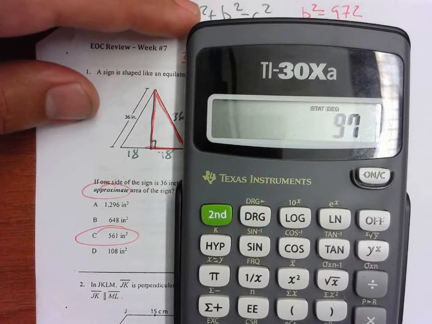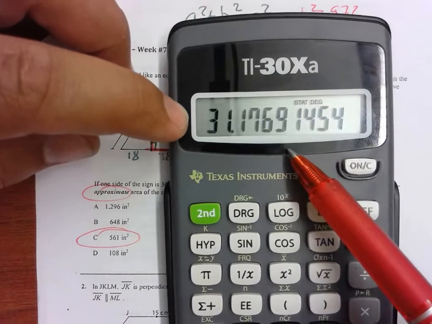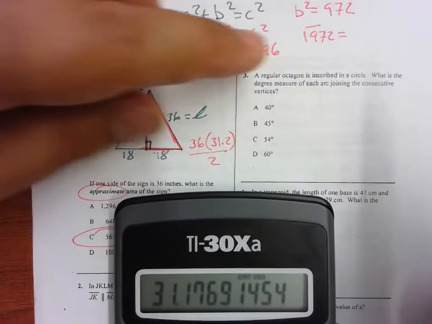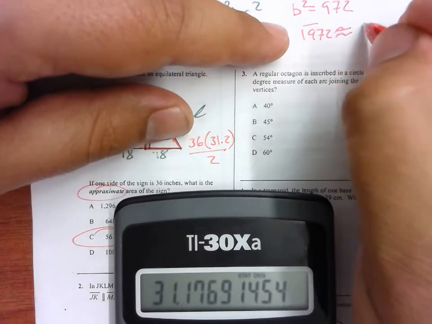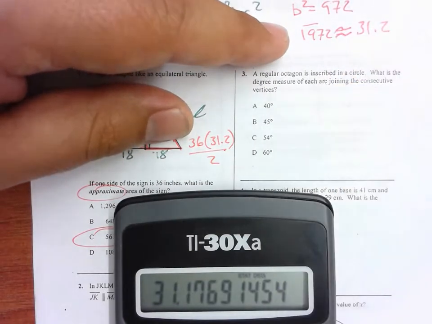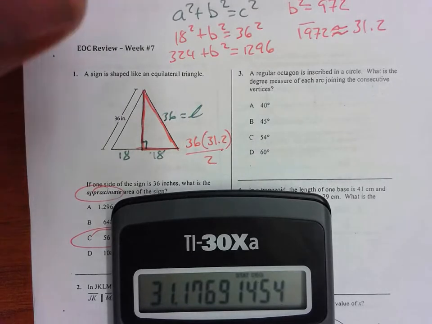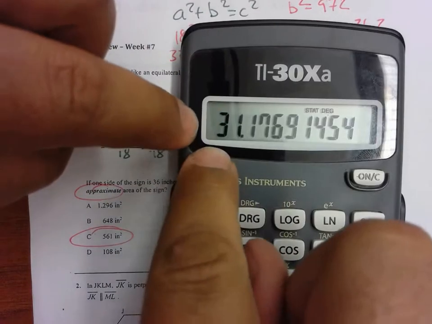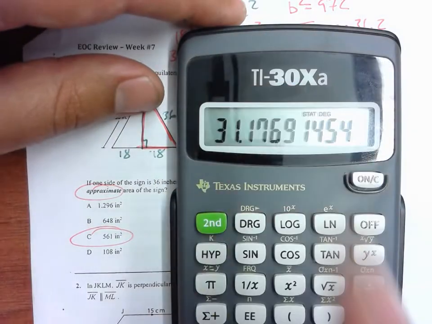What was it? 972, and you take the square root of it. That's the whole number without being rounded. I said the square root of 972 was approximately 31.2. I rounded, but you shouldn't round until the very last second. If you do the square root of 972 in the calculator, it gives you this. Don't touch another thing. That's already there.